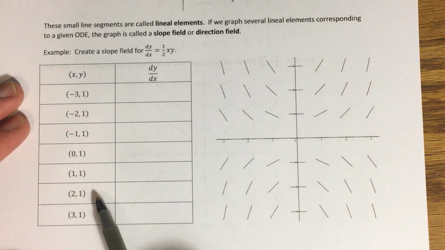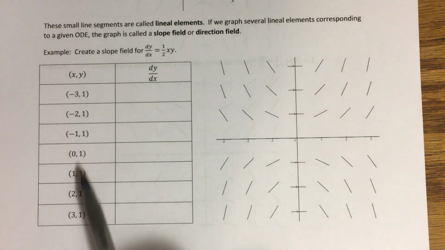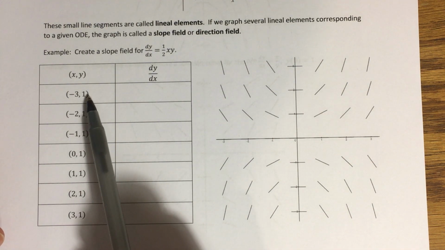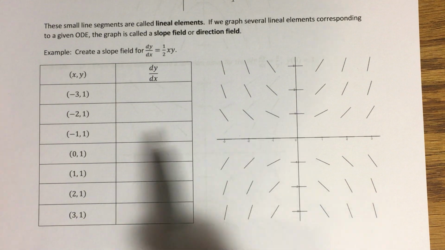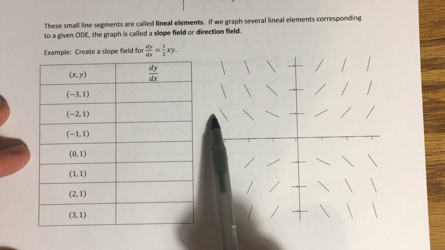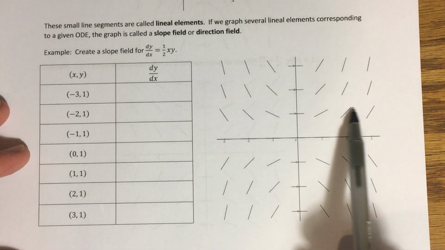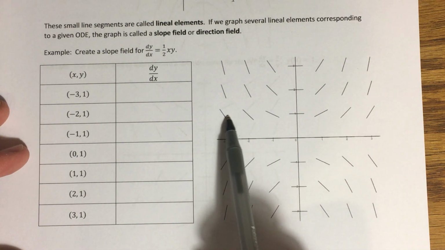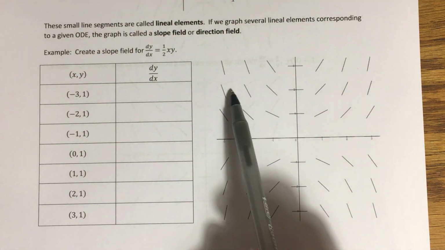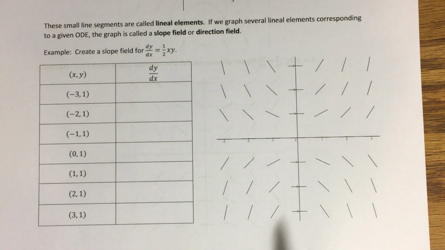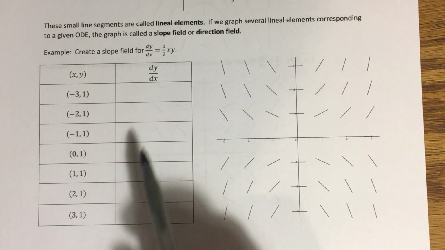So I created a table here, and I selected some points to plug in. Notice all of these points have a y coordinate of 1, which is going to correspond to the lineal elements along this horizontal line here, y equals 1. Notice this table will only help me produce these lineal elements. I would need to create a much larger table to produce all the rest of these. But let's just go ahead and fill this table out.